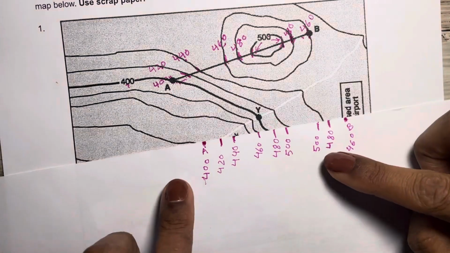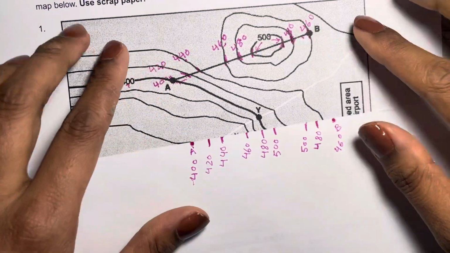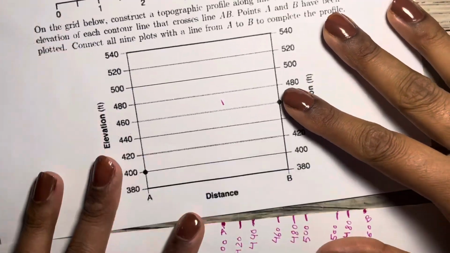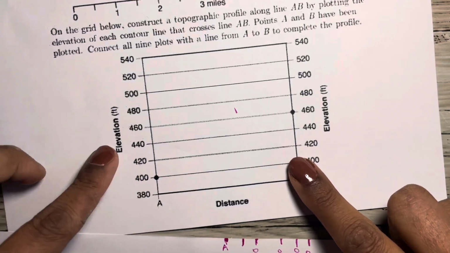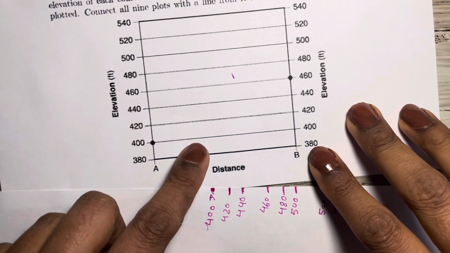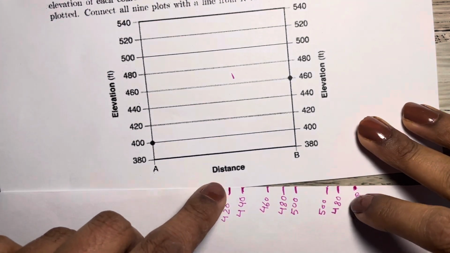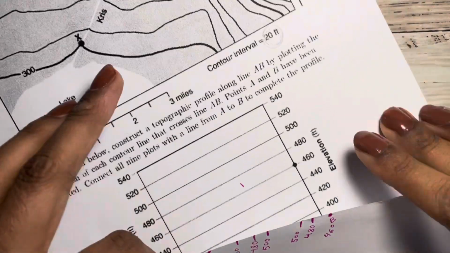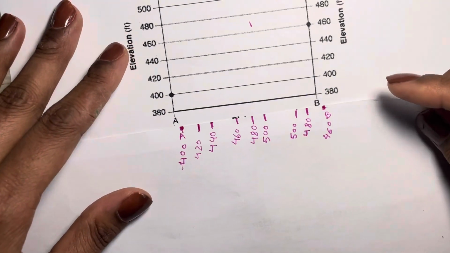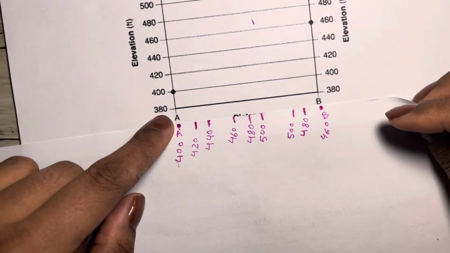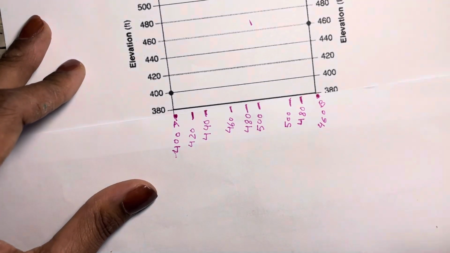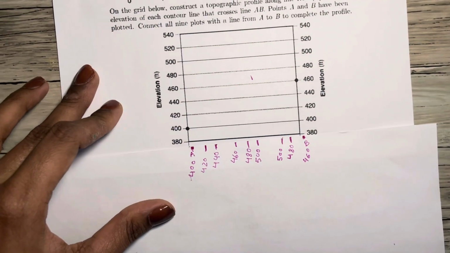And now that I have the markings, I can make a side view profile of this same exact topographic map. I'm going to go down to my graph right here, and on this graph I'm supposed to show what happens to my elevation on the map with distance. That's why it's so important for me to mark it exactly how spaced out it is on this map. So what I'm going to do is take this and align it in the bottom right exactly where A and B is, just like this. Let me just lift it a little bit. There you go.